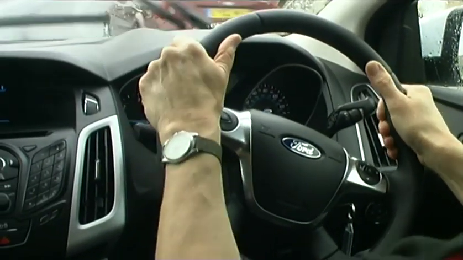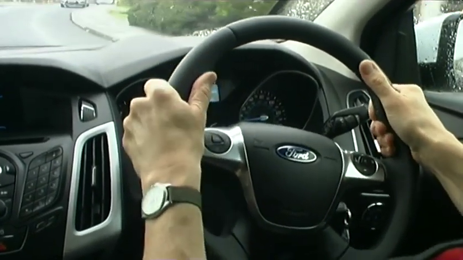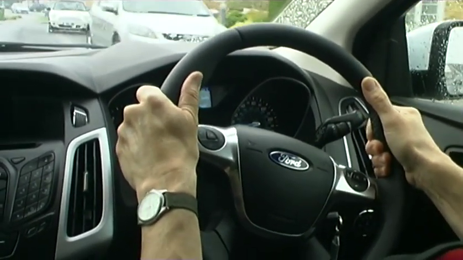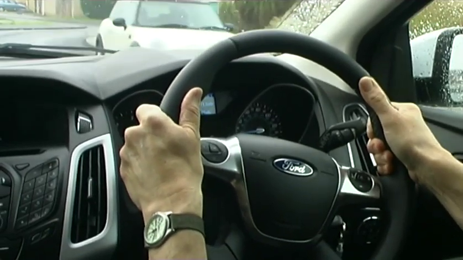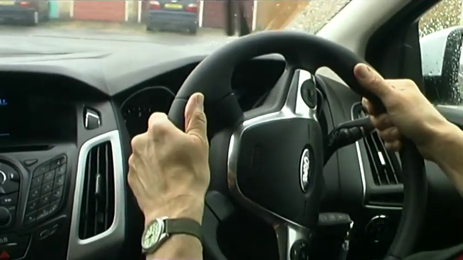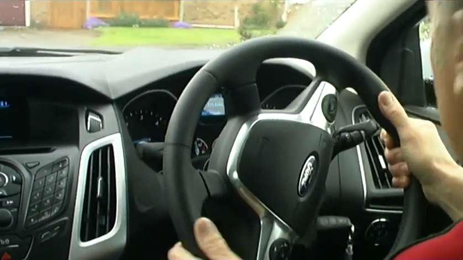We use the 10 to 2 or quarter to 3 position on the steering wheel, as this gives the best control at all times. We also use the pull-push method, and I'll show you as we go around this bend. Pull down on the steering wheel and push to the centre. The car is under control at all times.